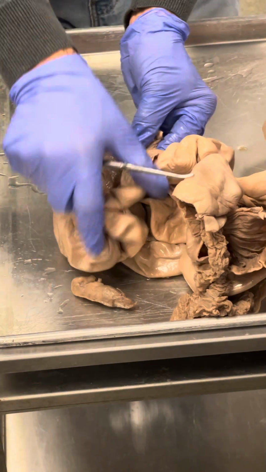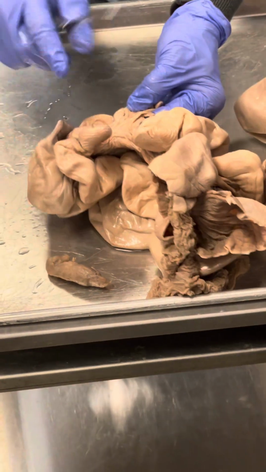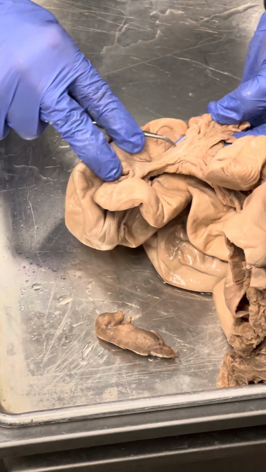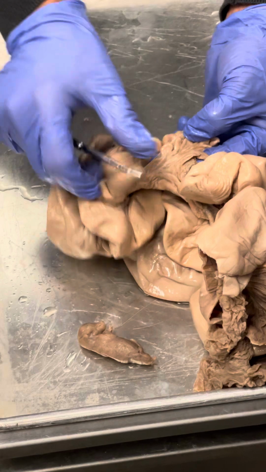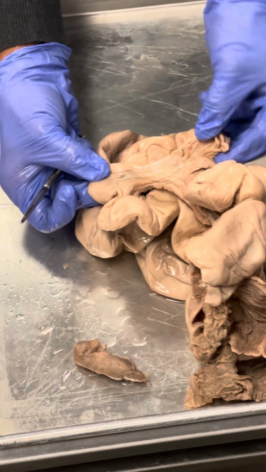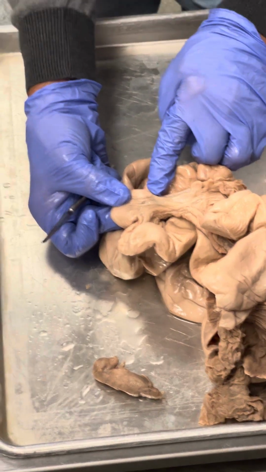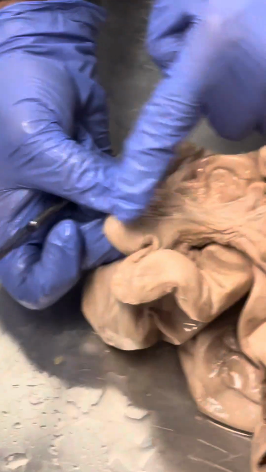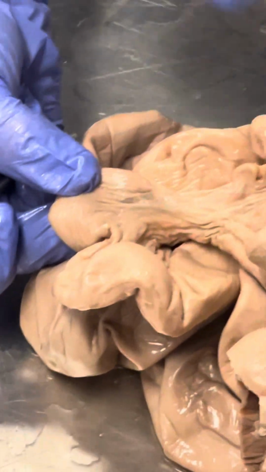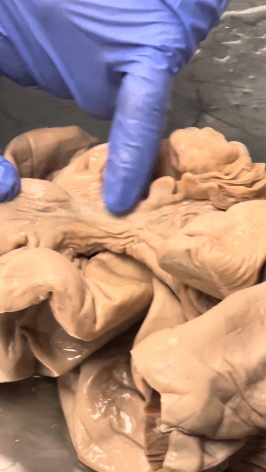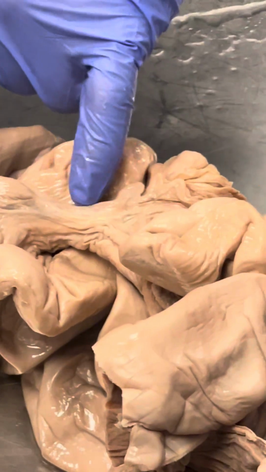You might best see it right here. I wish I had a third hand. So I've got the probe right on a little straight part where it's kind of visible. That's the fallopian tube. And notice right where my right hand is, that's where the fallopian tube connects to the uterus. Uterus is over here, and we begin our merry way. Fallopian tube is right here, and then it starts to zigzag.